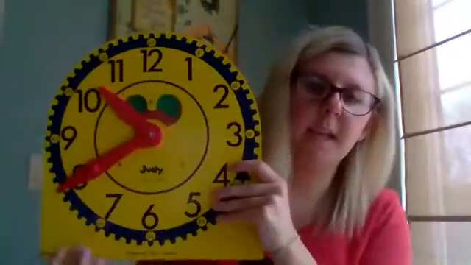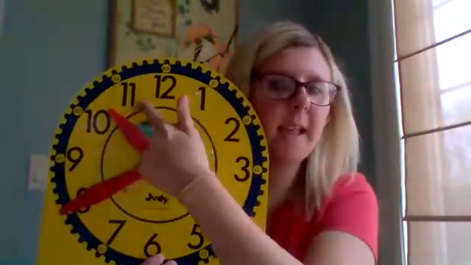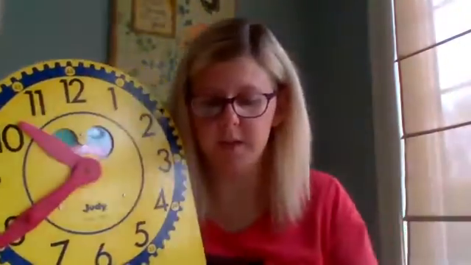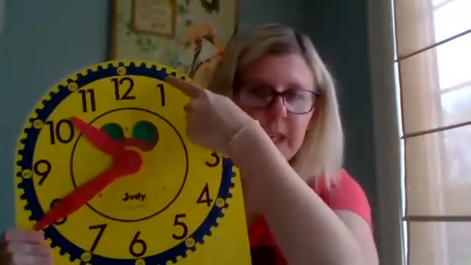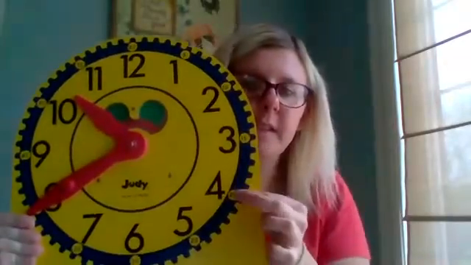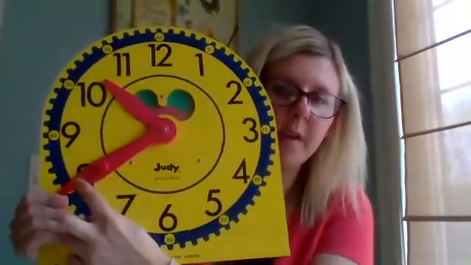Now, let's do number 2. Number 2 has that, like this. So if we look, it's between the 10 and the 11. So we always say the earlier number. So we know that it is 10. So I'm going to write 10 to start off with. Now let's count by 5s. Ready? 5, 10, 15, 20, 25, 30, 35, 40. So what time is it? 10:40. Now, I want you to do the rest of this side by yourself and see if you can try it.